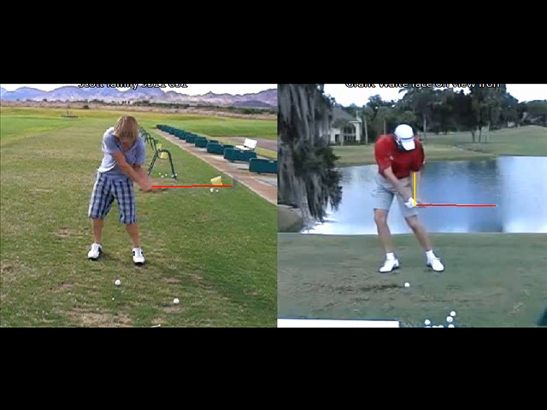Grant's hands are basically right in front of his thigh. His hands are in front of his back foot. Your forearm is angled here, and your hands are behind your back foot.